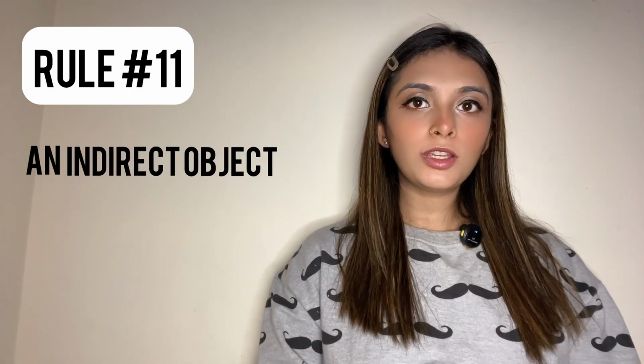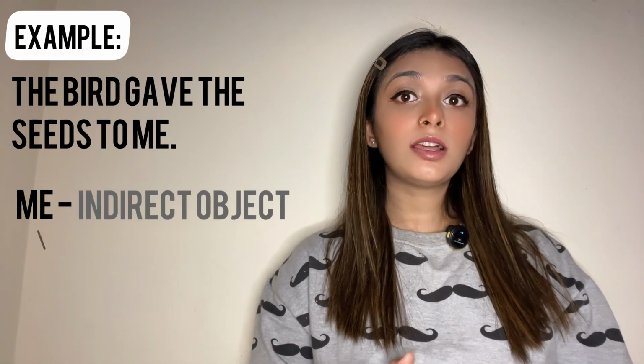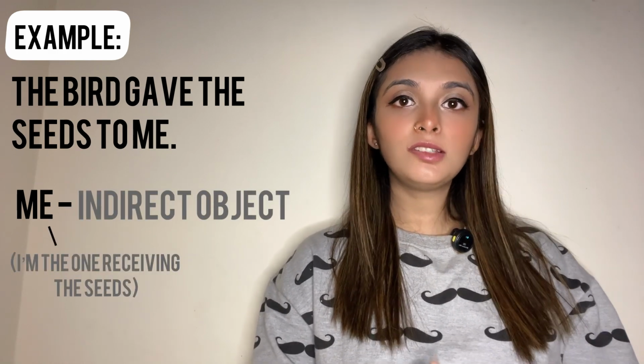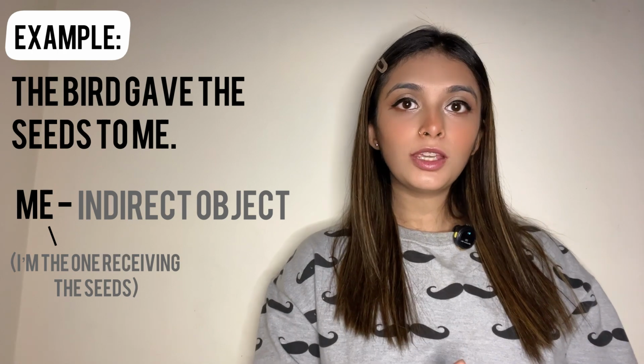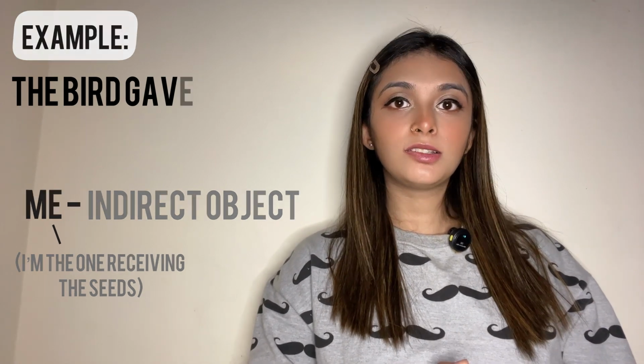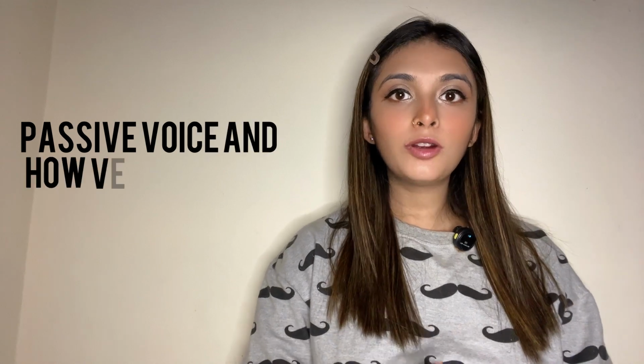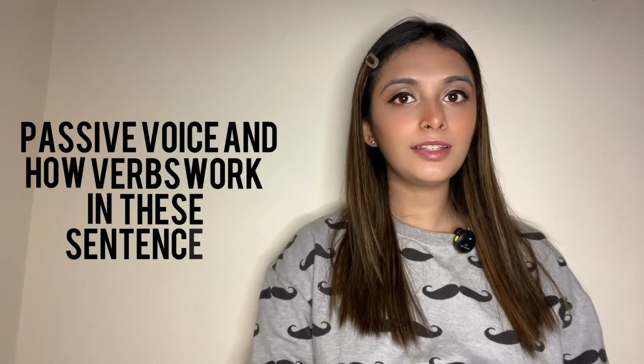Rule number 11. An indirect object tells us who receives the action. Example, the bird gave the seeds to me. Here, me is the indirect object because I am the one receiving the seeds. The direct object is still seeds. Now let's explore passive voice and how verbs work in these sentences.